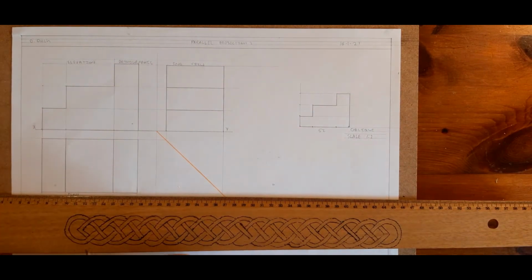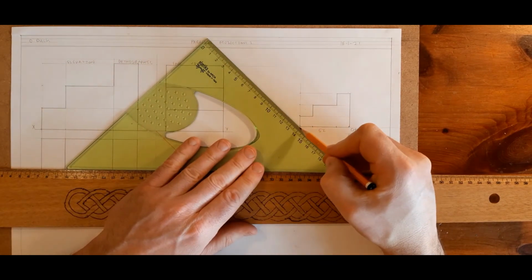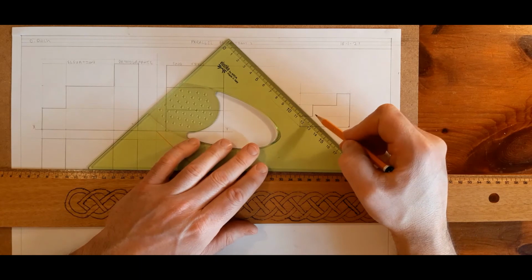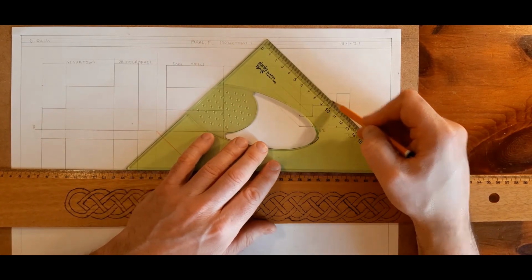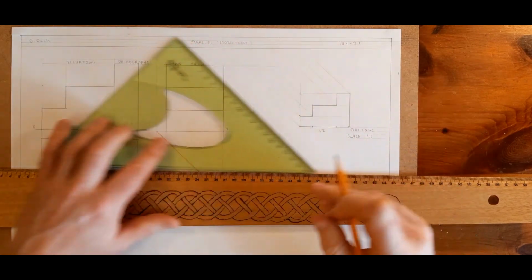The 45 degree set square is the one you want. Now it can go off to the left or the right. We're going to go off to the left today. Doesn't matter. If you went off to the right, it's okay too. So I'm going to run off a series of lines to the left hand side. Light construction lines, not measuring them yet.